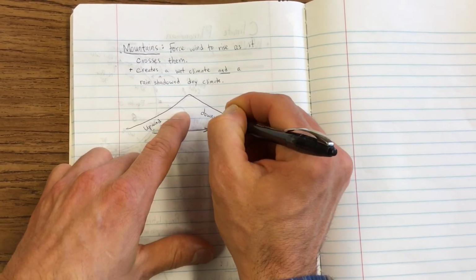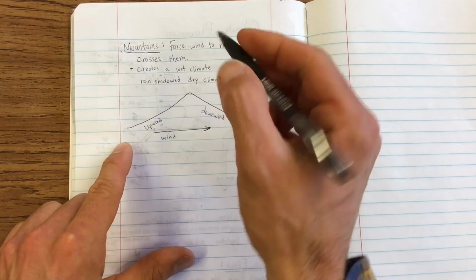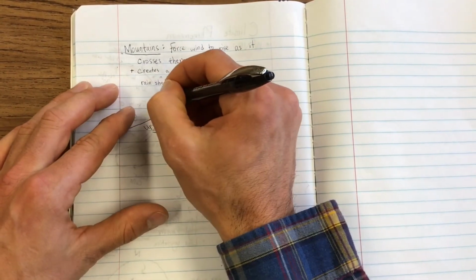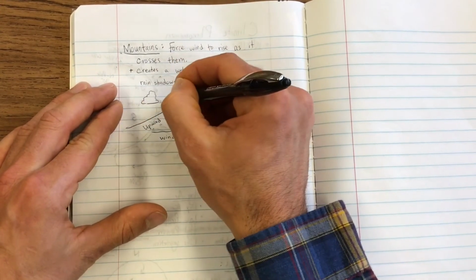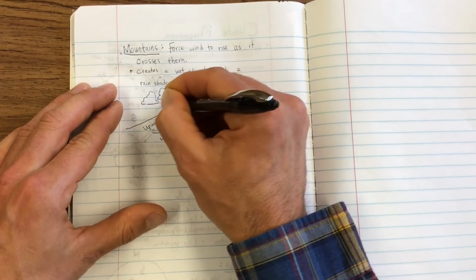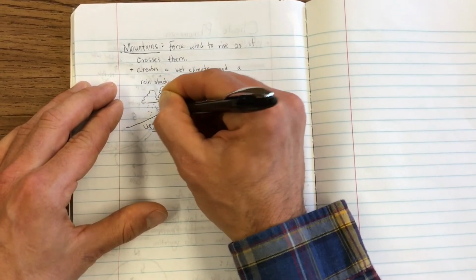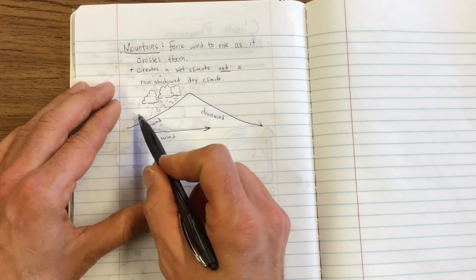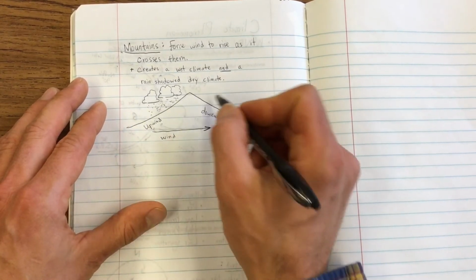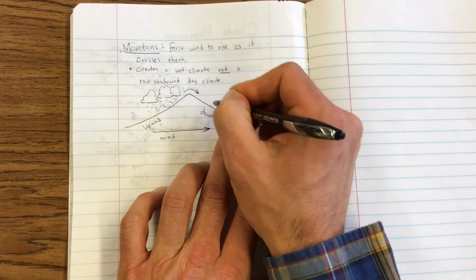Now, since the wind is forced up, there's less pressure as you go higher up, and the wind has some moisture in it, so we're going to end up getting cloud development. And this is where our rain will happen, because the air is forced into lower pressure, and it's going to get all the moisture, or most of it, out of the air, so that when that air continues over the top of the mountain and descends, it goes into an area of higher pressure.